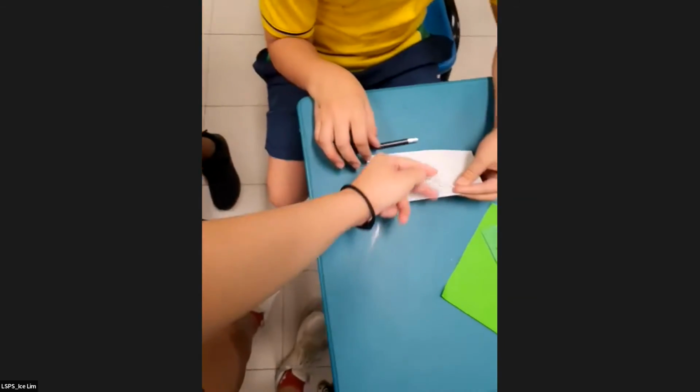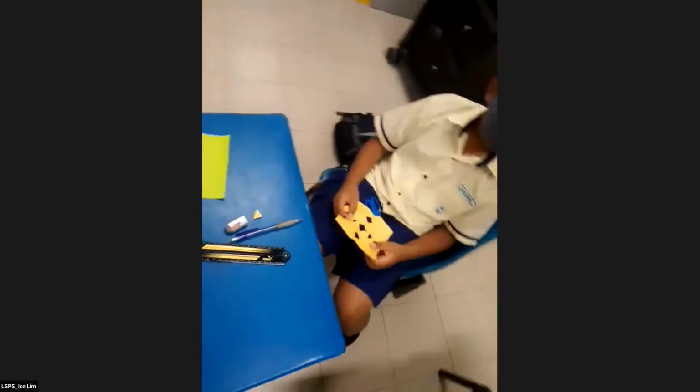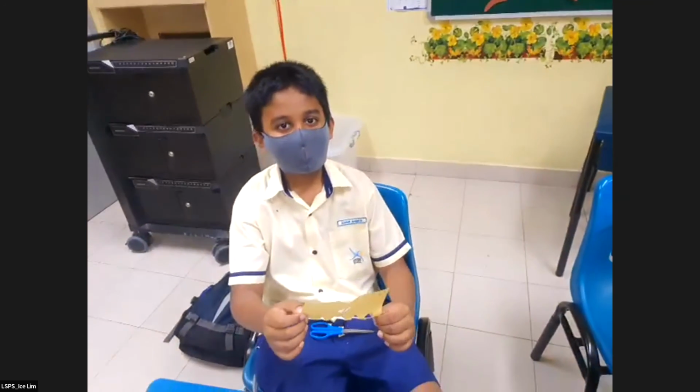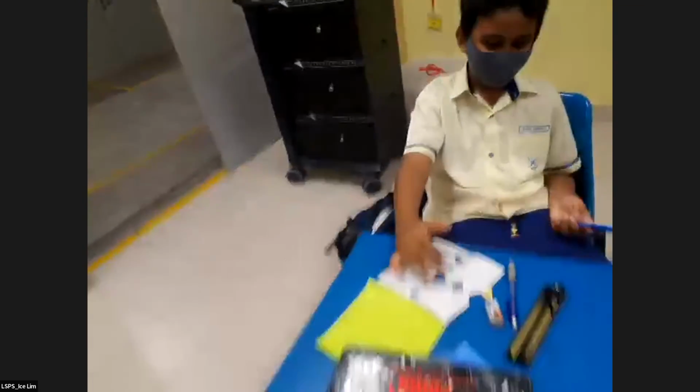No, you just have to draw it on one side. Okay, draw it on one side and cut this up. And see what happens when you open up and fold it later. Okay, come Zahir. Oh, it's quite a nice design.